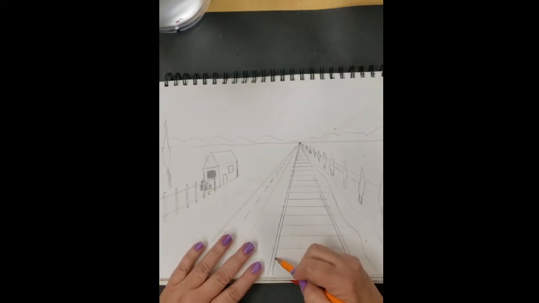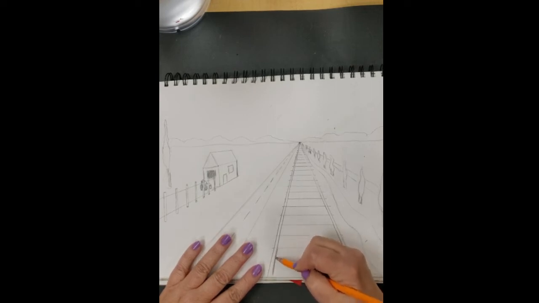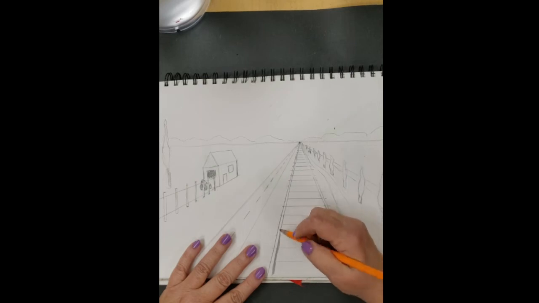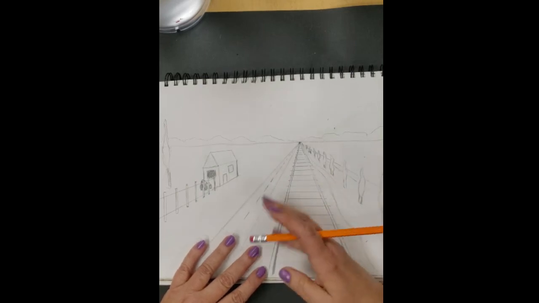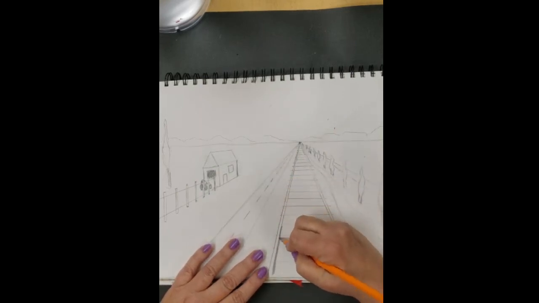Okay. On the inside of it, I'm gonna just make it a little darker again. This is to make it look like it's the little cleft, whatever you call it, on the iron railings. Like it's going down.